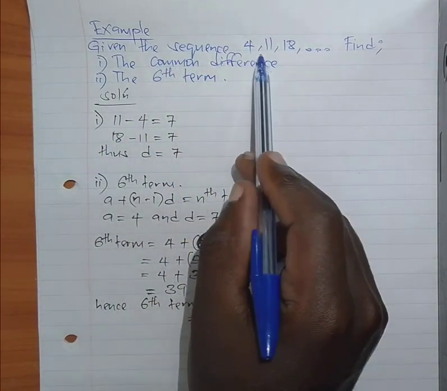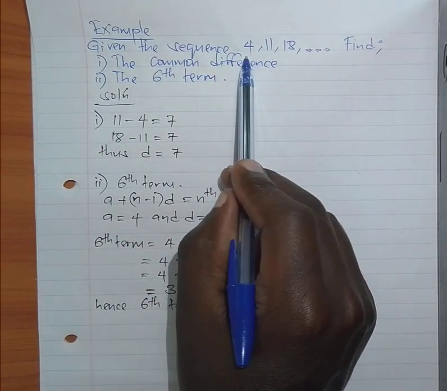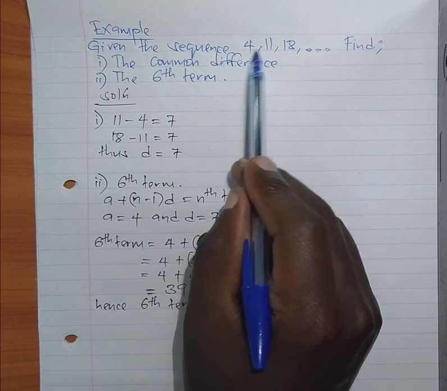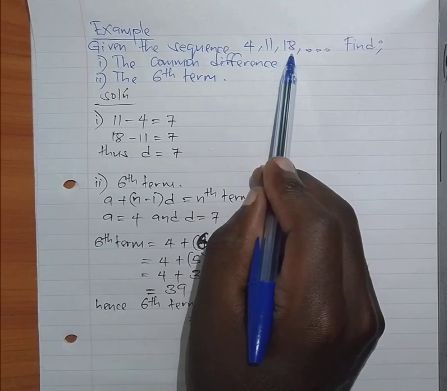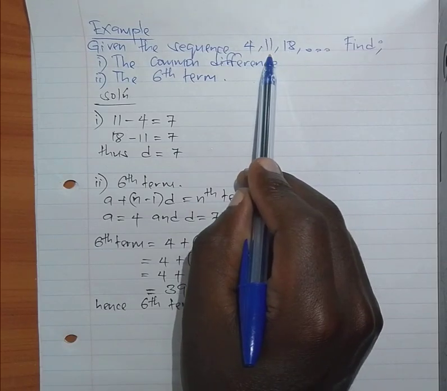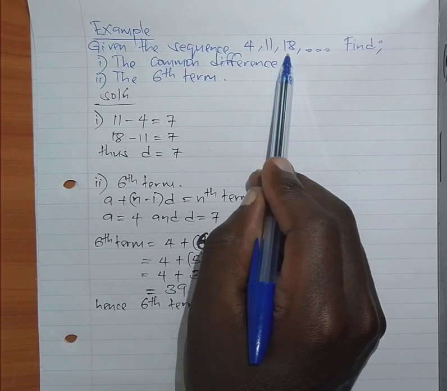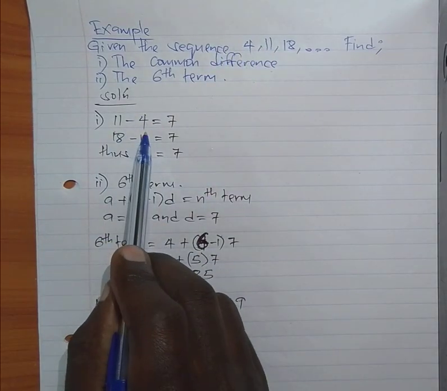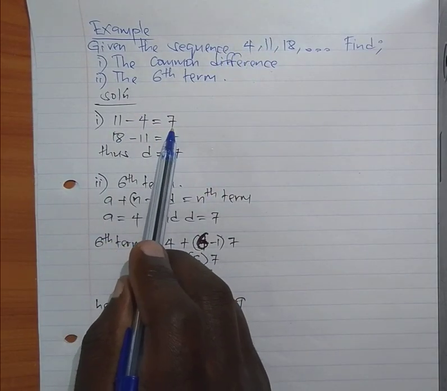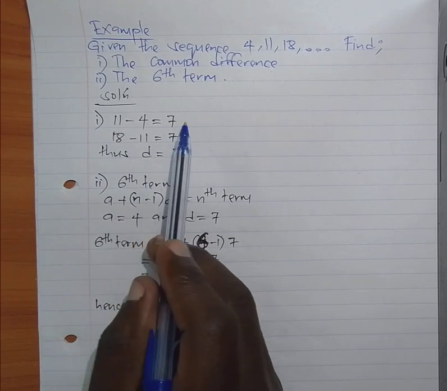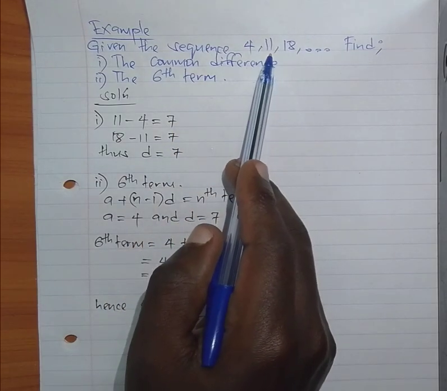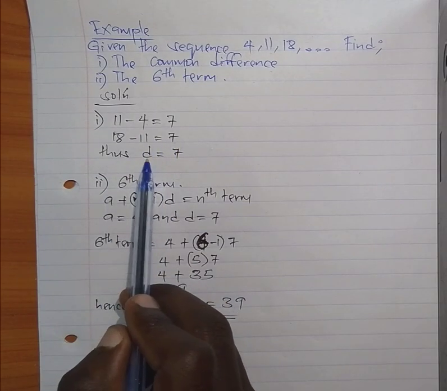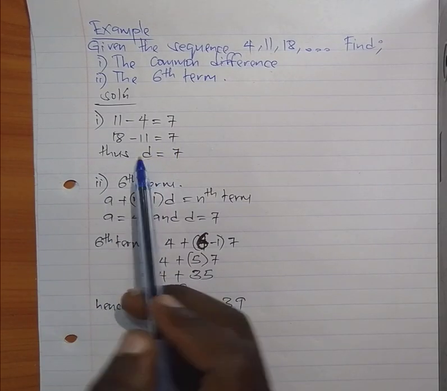The first step is to find the common difference. We take the second term minus the first term. You can take any two corresponding terms and subtract them. We can also take the third term minus the second term, or the fourth term minus the third term. So here when we take 11 minus 4, we get 7. So our common difference is 7. And when we also take 18 minus 11, we get the same answer, 7. So our D, which is the common difference, is 7.